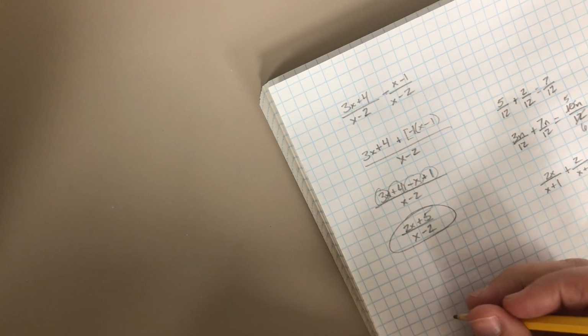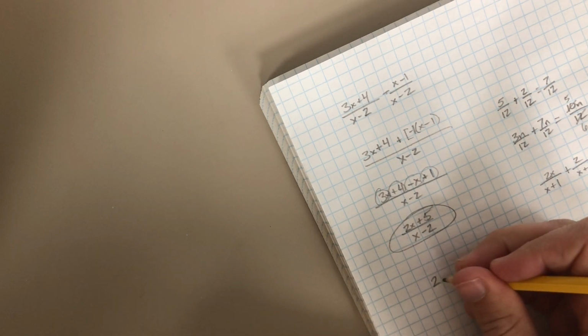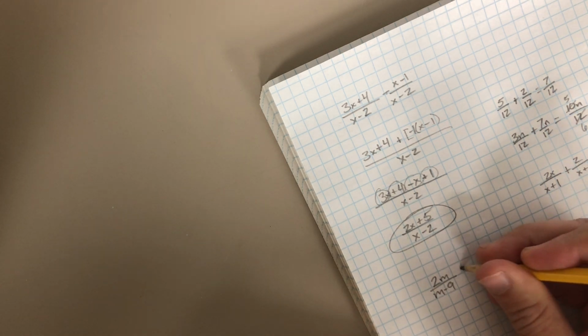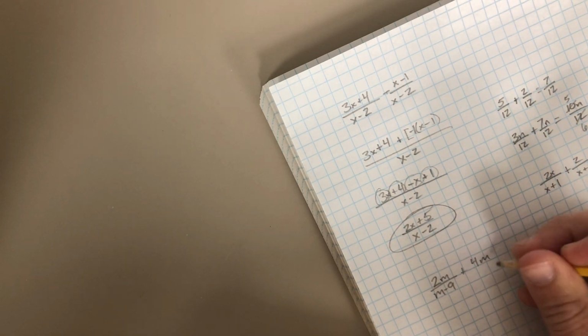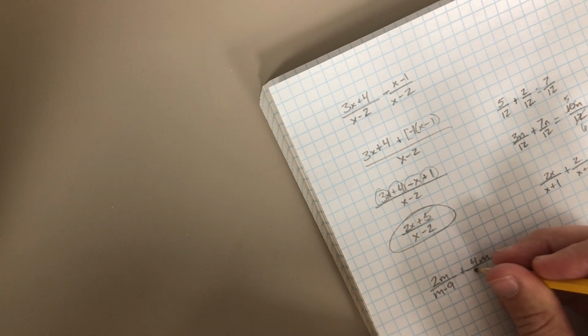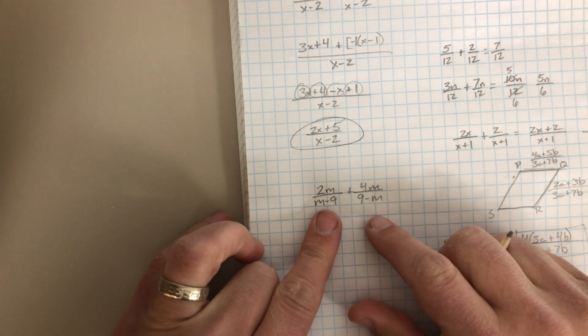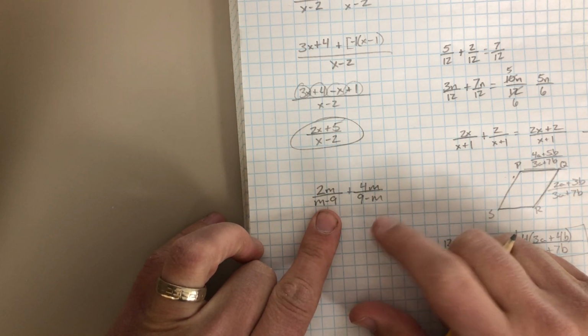If I have 2m over m minus 9 plus 4m over 9 minus m. Okay, they're called inverse denominators because they're the opposite. They're just flipped around. Okay, so what can I do here?